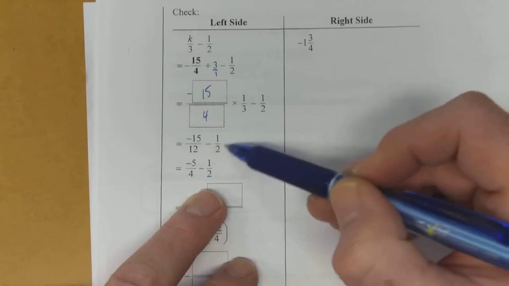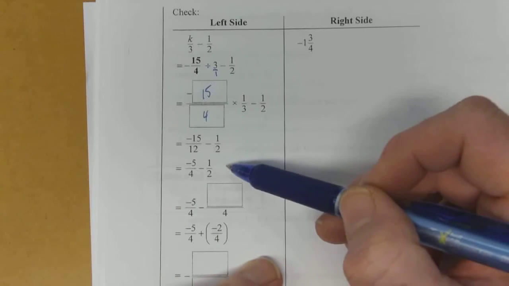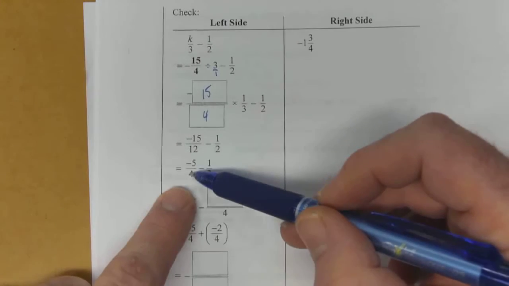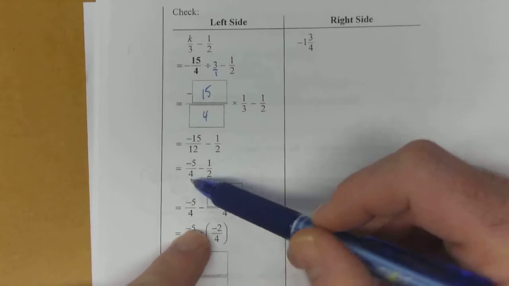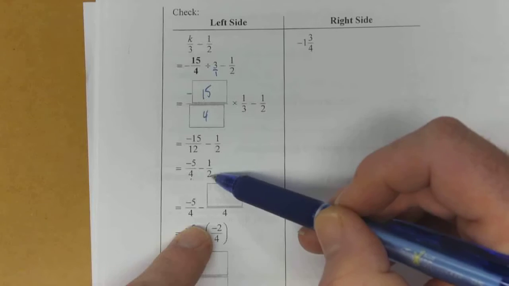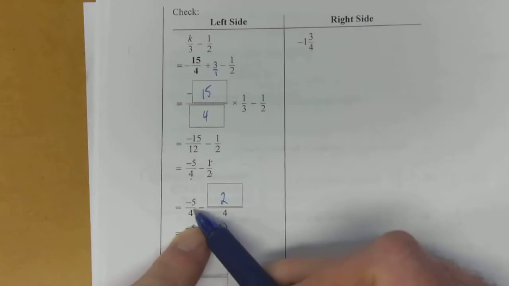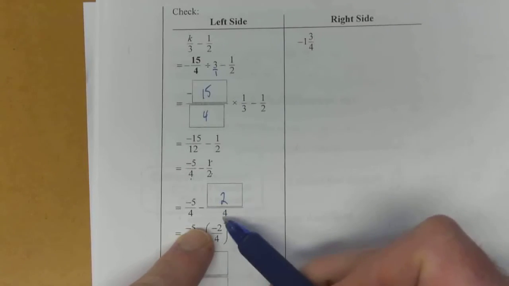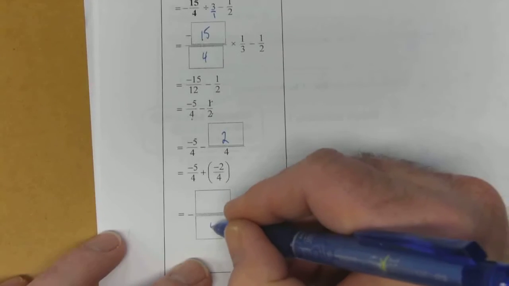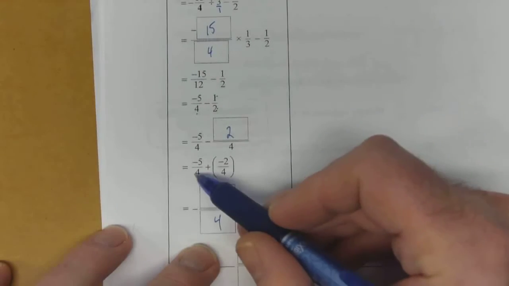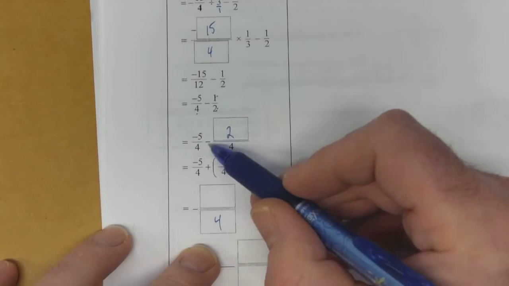You could do the subtraction first and then reduce. But in this case, we're going to reduce it first. And we'll use a common denominator of 4. So instead of 1/2, multiply that by 2, multiply that by 2. So now we have negative 5 over 4 minus 2 over 4. When you do that math, the 4 stays in the bottom. Negative 5 minus 2, that's the same as adding the opposite.